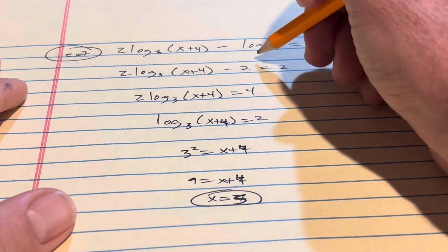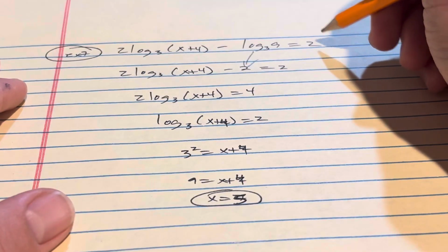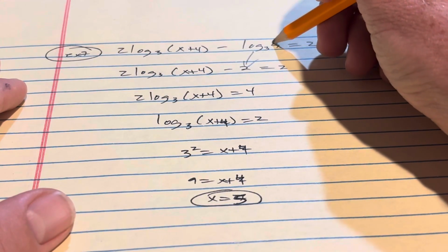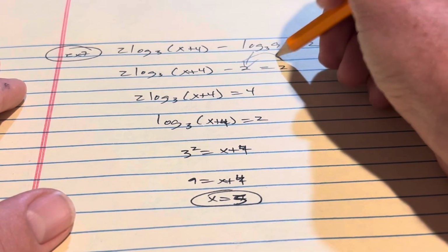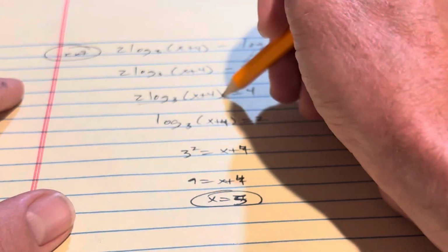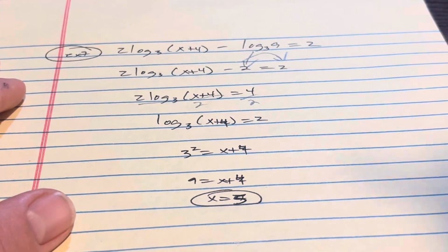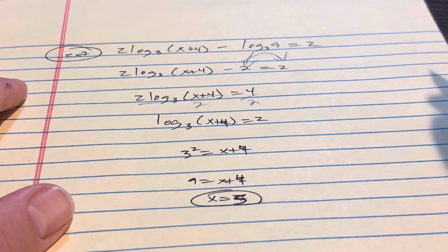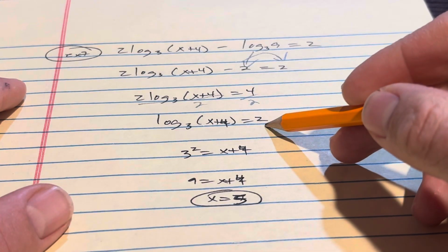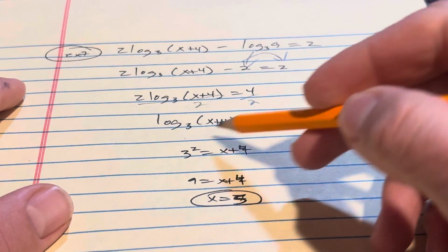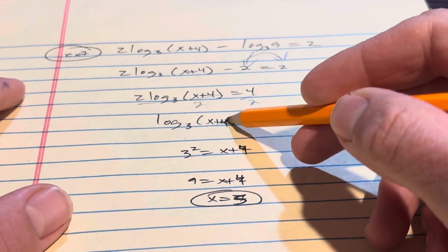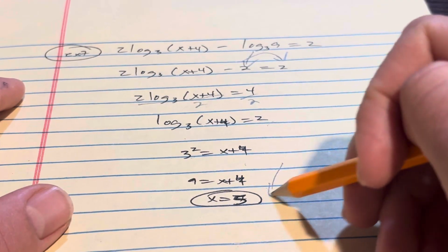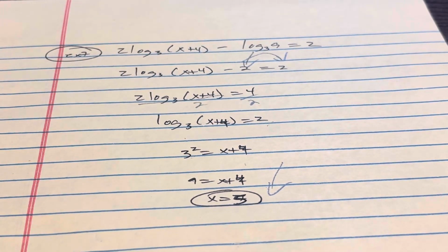Now, folks, just be careful here. Log base 3 of 9, that's actually 2. 3 to the second power gives you 9. All right, so if I add 2 to the other side, I can simply divide everything by 2. Now I have log base 3 of x plus 4 is equal to 2. 3 to the second power is 9, which is equal to x plus 4, and I get an answer of 5. All right, so that is the way to handle that question.